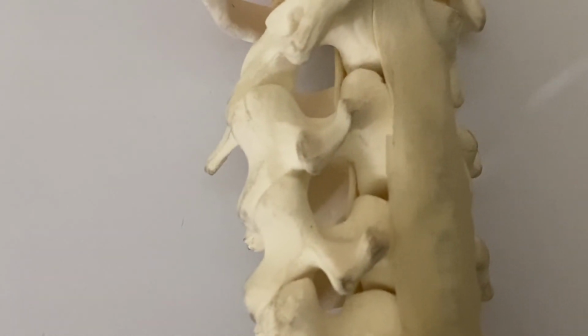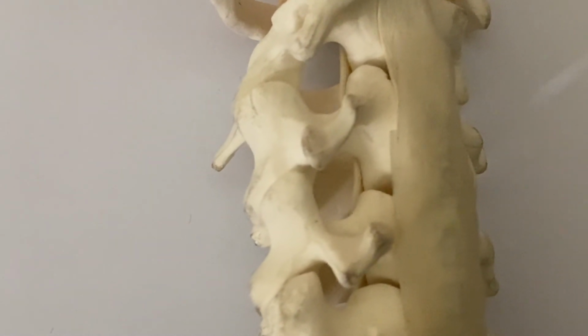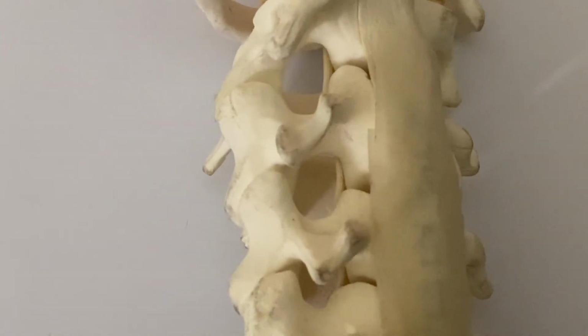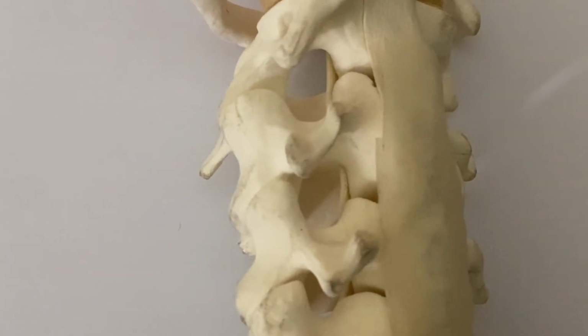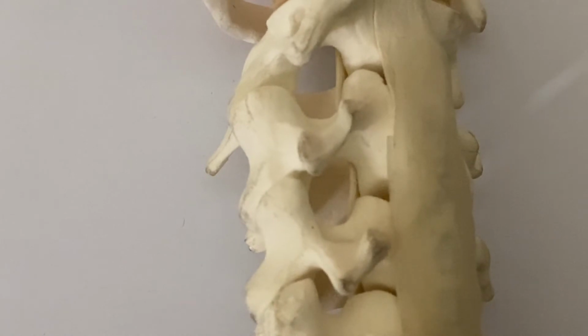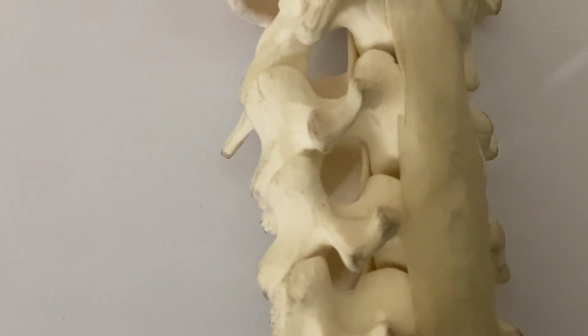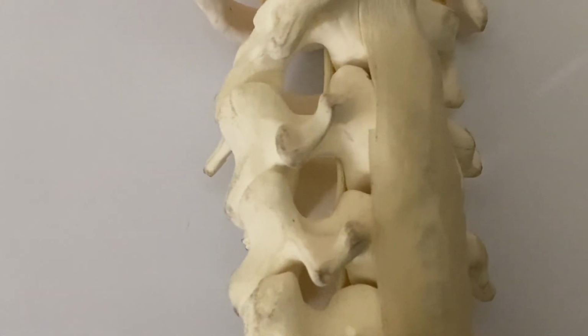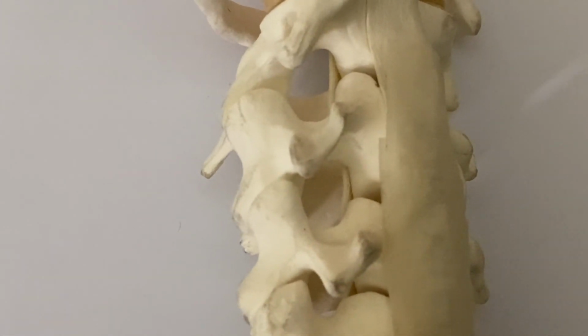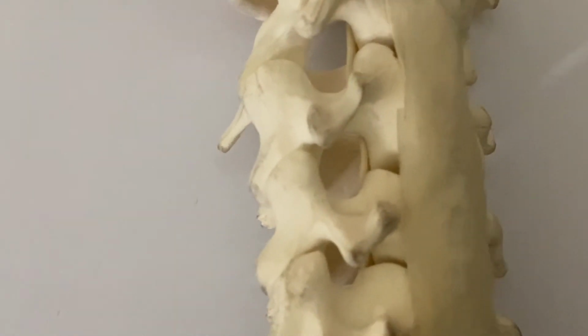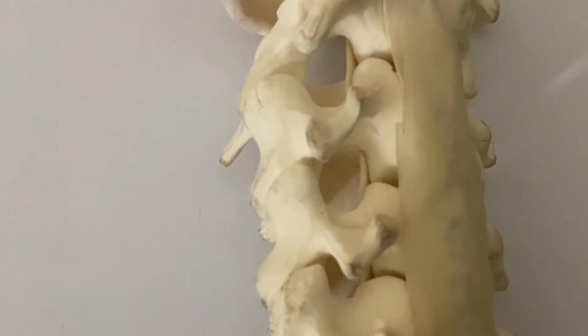Boundaries of the intervertebral foramen at each level include two contiguous vertebral bodies and their disc space anteriorly, forming the uncovertebral joint; the superior and inferior articular processes forming the zygapophyseal joint posteriorly; and the pedicles of the contiguous vertebrae forming the superior and inferior margins of the intervertebral foramina.